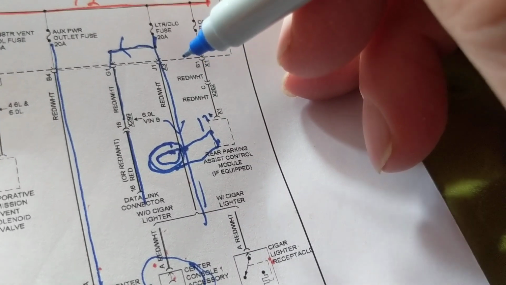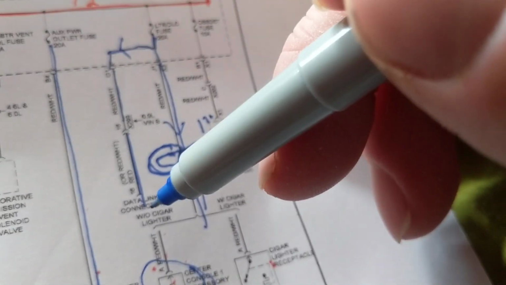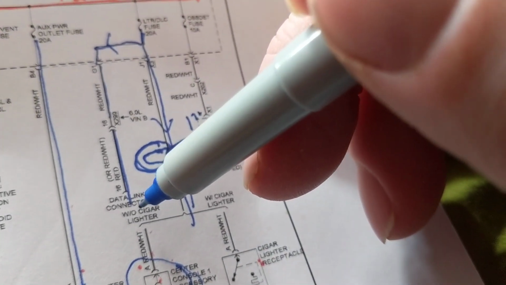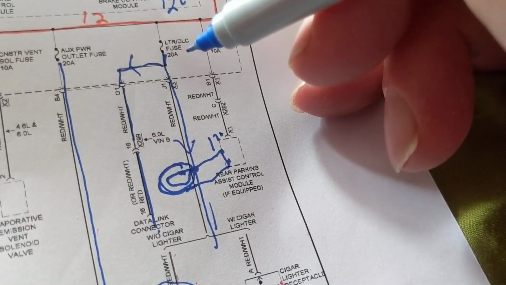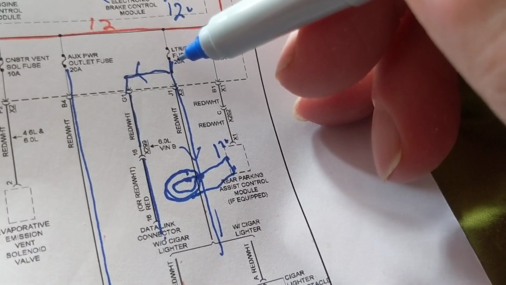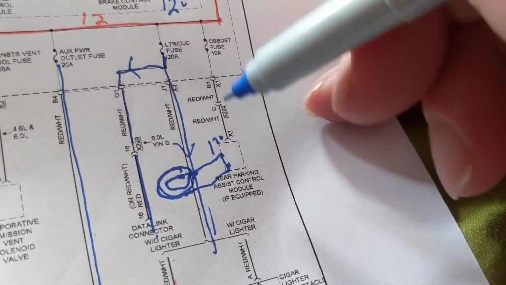But one thing for sure we know, the fact that I had a scanner, the fact that I measured 12 volts over here tells me that this fuse is good. So whenever you see something, a fuse, look where else that fuse is connected.